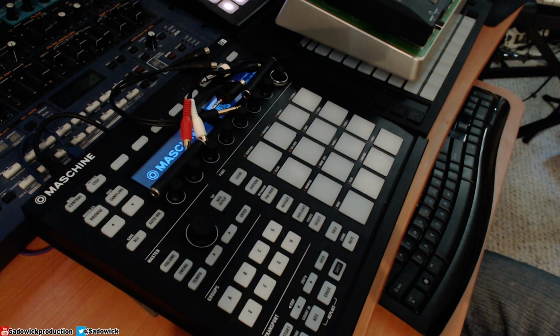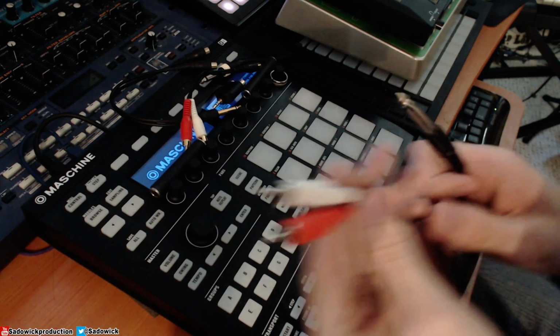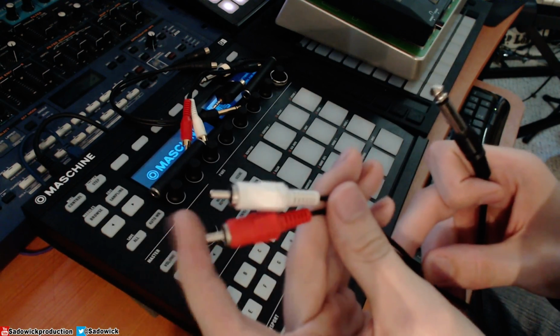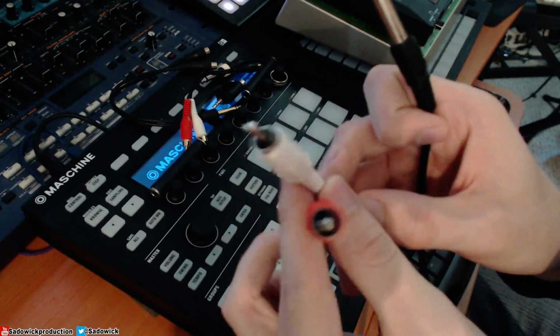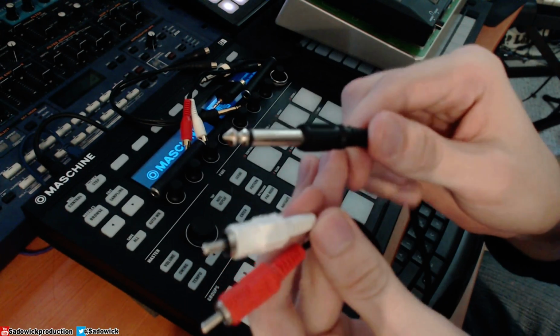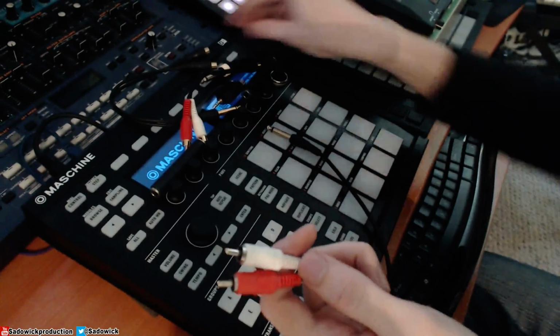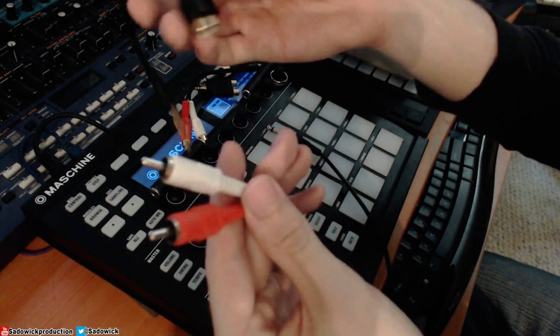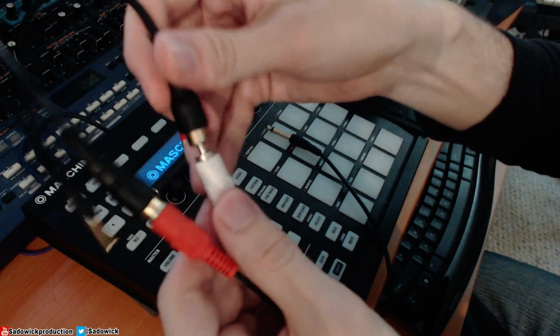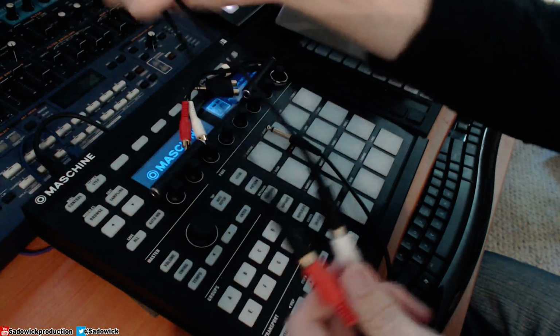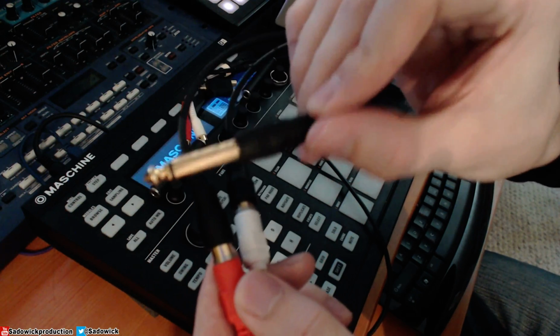Another thing you'll run into, maybe, if you're using older gear, is phono jacks. These are phono jacks. Right is red, I believe, and white is left. They're both analog, so they can both be converted into each other. We can convert these with this adapter into something mono, or we can get one that converts to stereo.